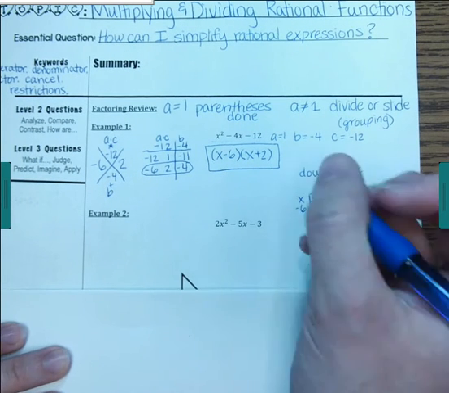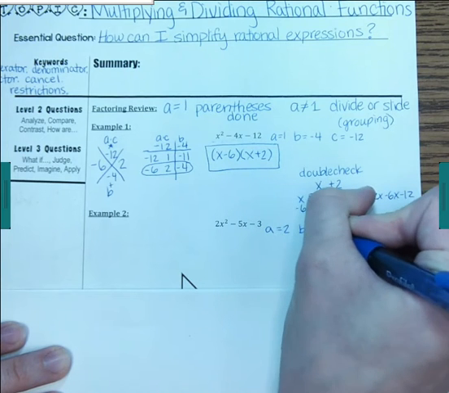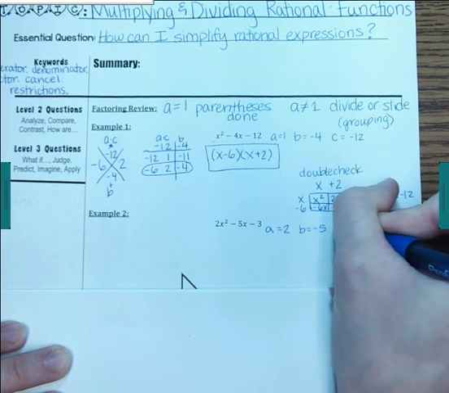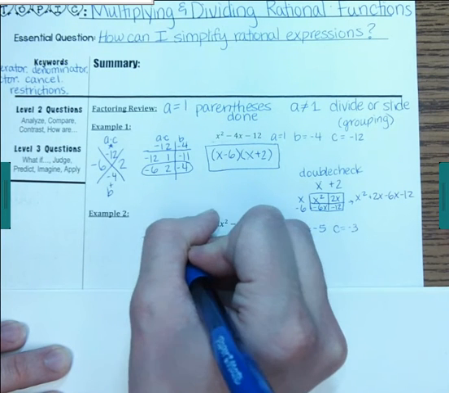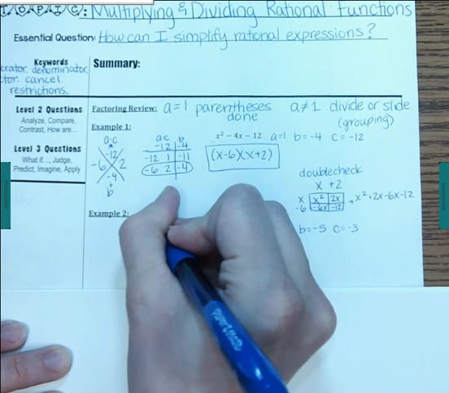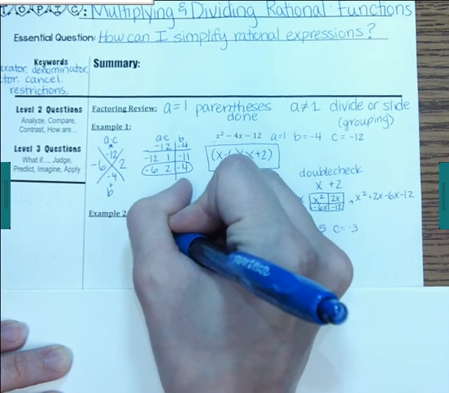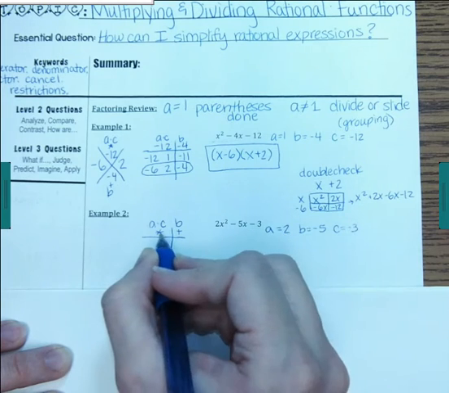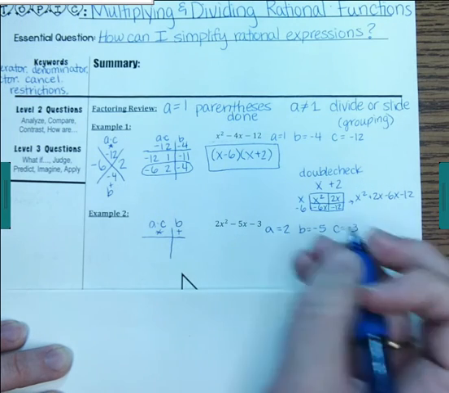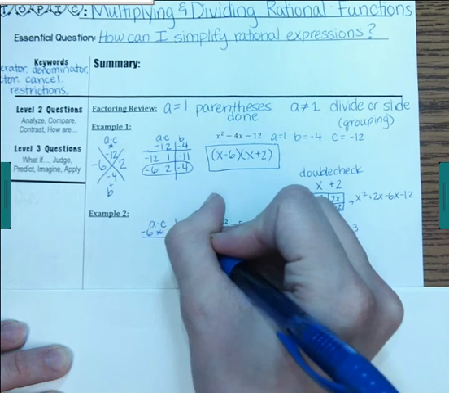Alright, so here, just to lay it out for you, a equals 2, b equals negative 5, c, the constant, equals negative 3. And then I'm going to just use the t-chart this time. So what are two numbers that multiply to a times c and add to b? So multiplying and adding. Okay, so multiplying to a times c, which is in this case negative 6, and adding to negative 5.